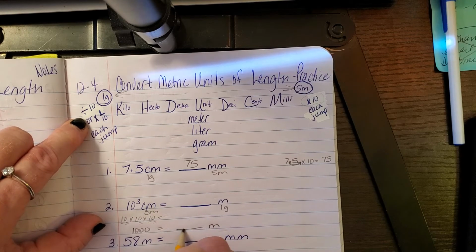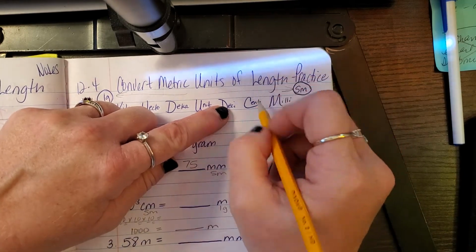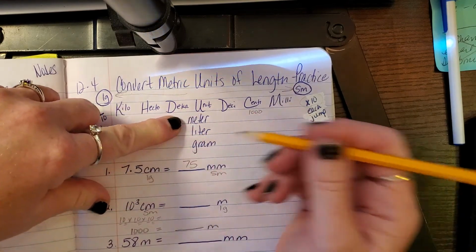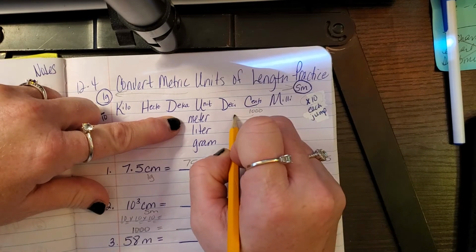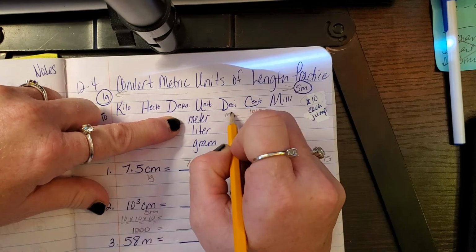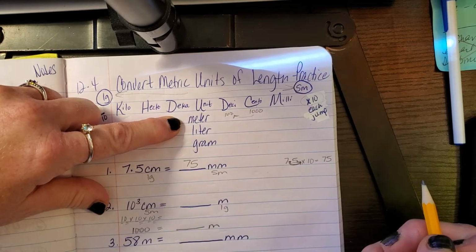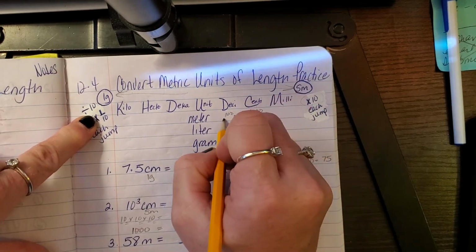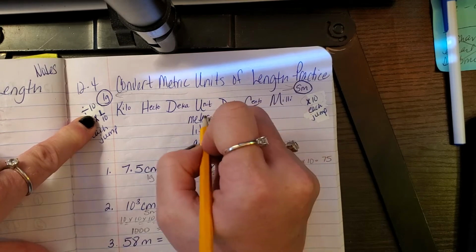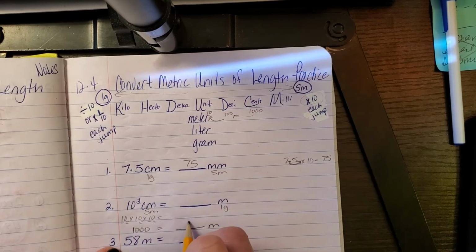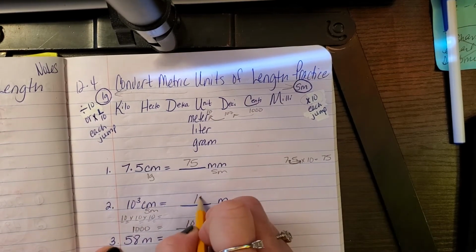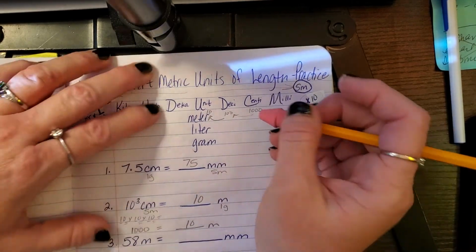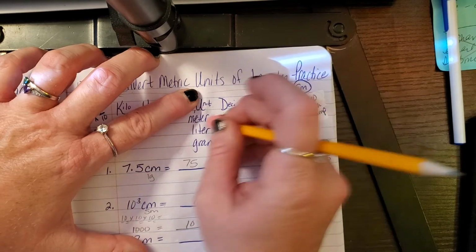All right. So let's look at this. If I had 1,000 here and I was going to meters, I would have to lose a 0 to go this way. Or I would have to divide it by 10. And then I'd have to take another jump, and that 100 would become a 10. So it would be 10 meters. Okay, we're jumping. We're physically jumping.